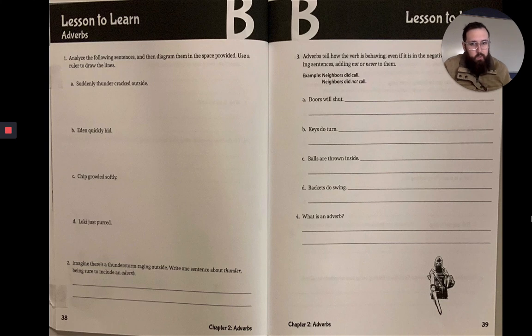There's our ly. You'll do that one on your own. C: Chip growled softly. Oh, there's another ly word. You're going to analyze and diagram that one on your own. D: Loki just purred. We'll analyze and diagram that one on your own as well.